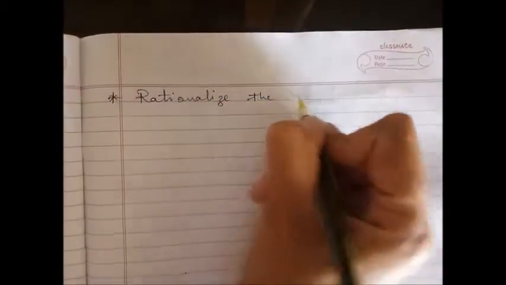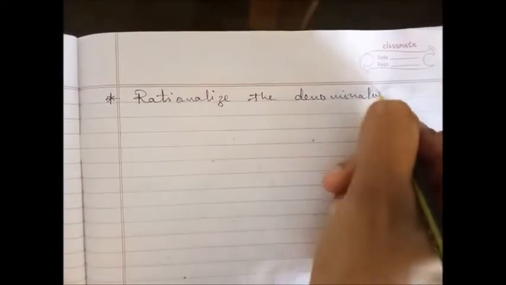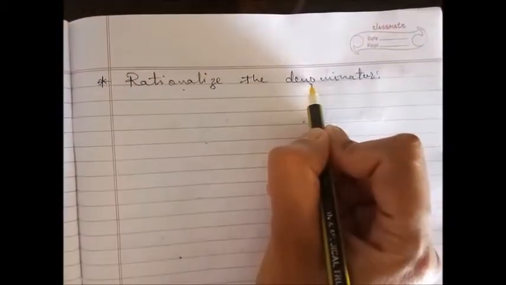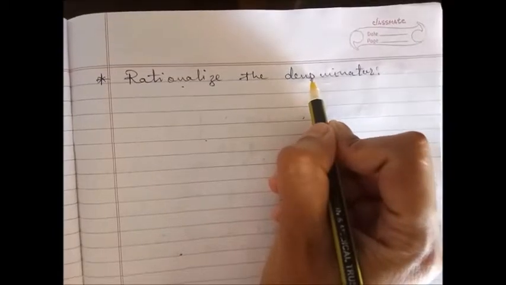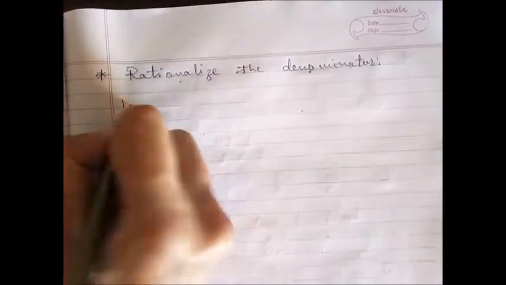Today we will learn to rationalize the denominator. So you can give the heading: rationalize the denominator. To rationalize the denominator means what? In the denominator, whichever irrational number is given, that you have to remove.